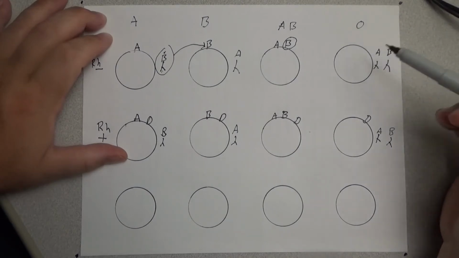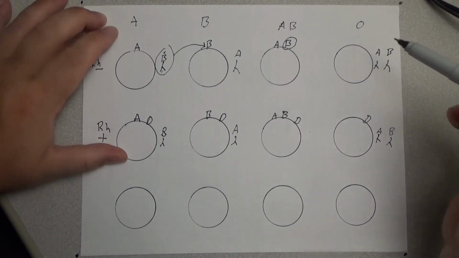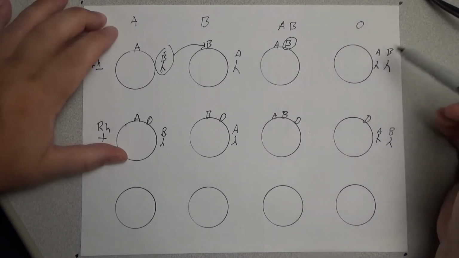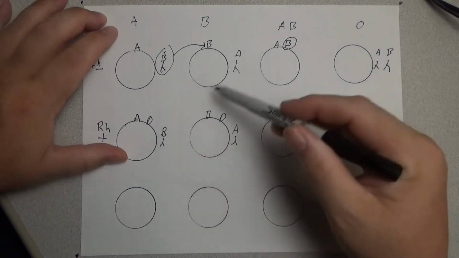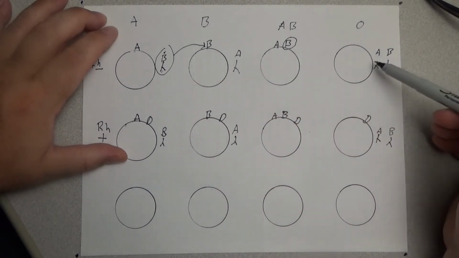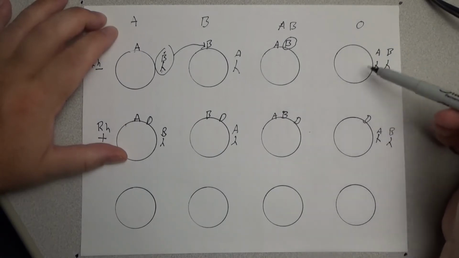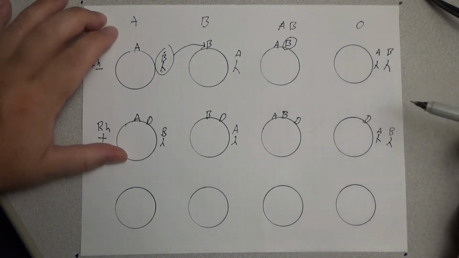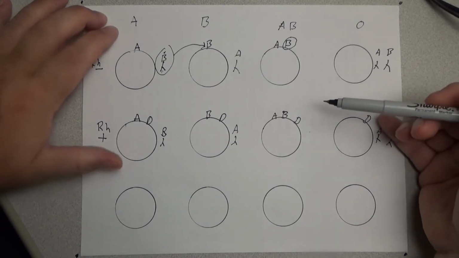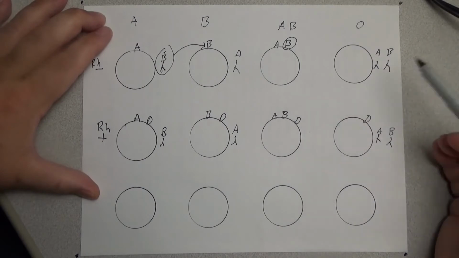The O negative blood is the universal donor. Well, let's take a look at why. Because it doesn't matter what antibody the receiver has, there's no antigen on O negative blood to react at all. So this person can donate to anyone. All right? So let's take a look at what we call the universal receiver.